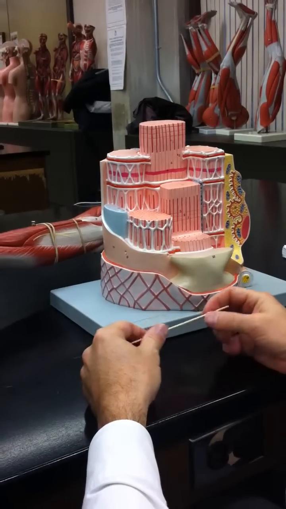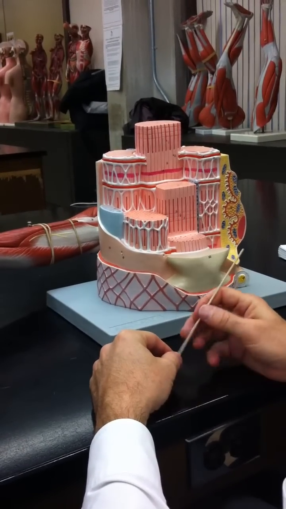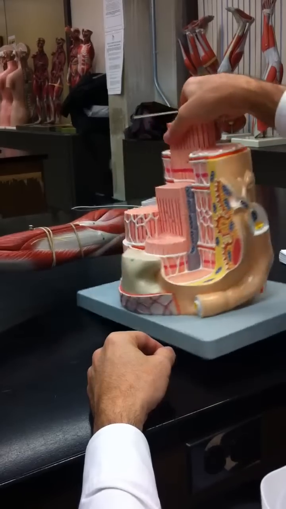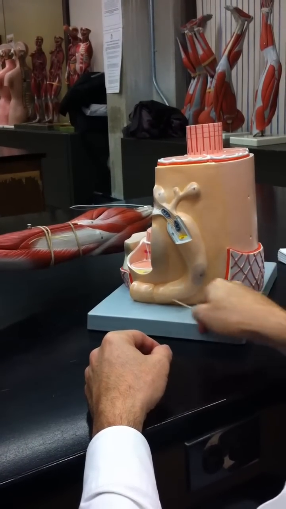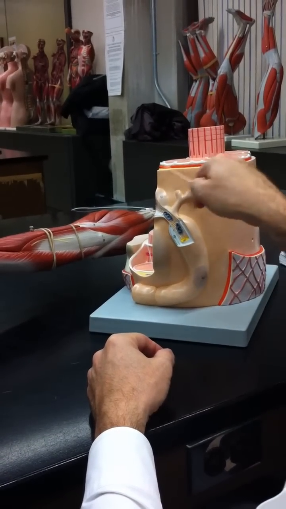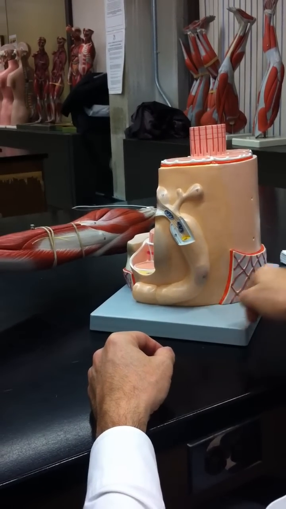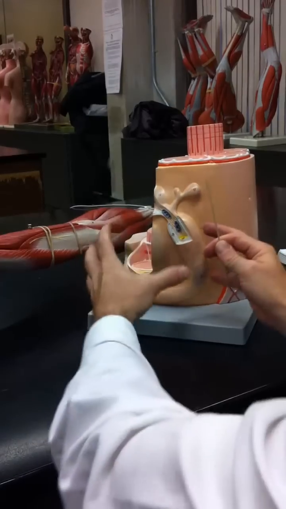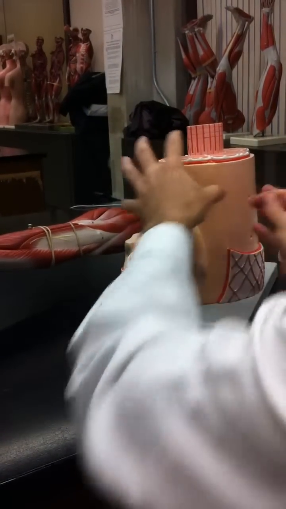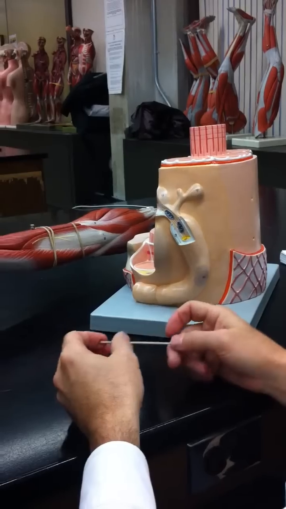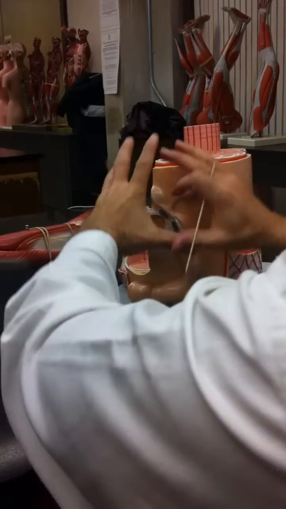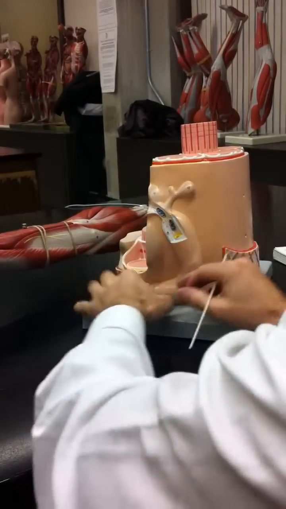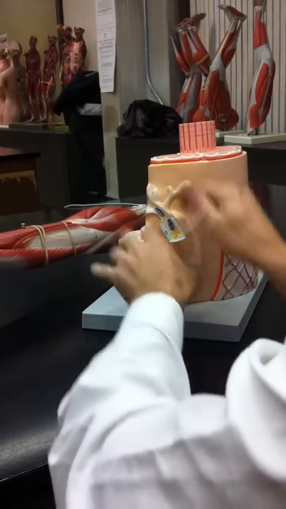So then you're saying the whole thing is a neuromuscular junction at the back? This area here is the neuromuscular junction, where the motor neuron meets the muscle fiber. It's the whole thing from here to here. Within that zone there are different parts.